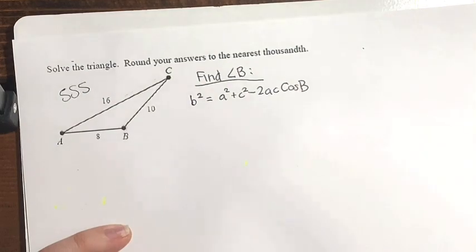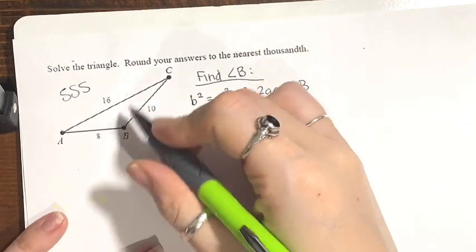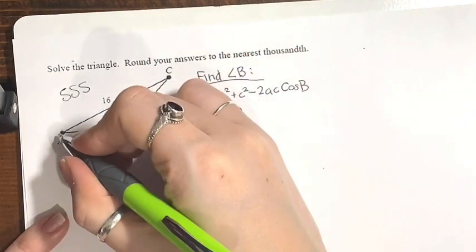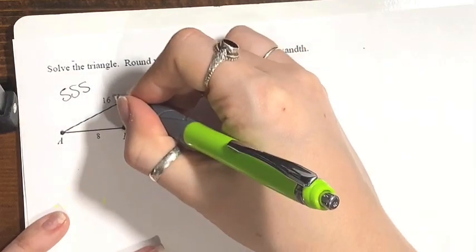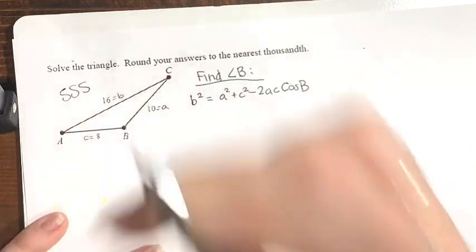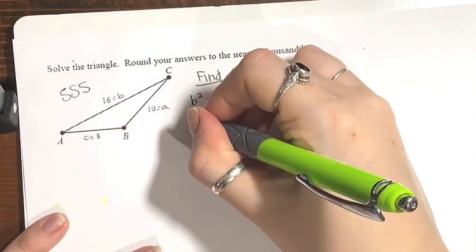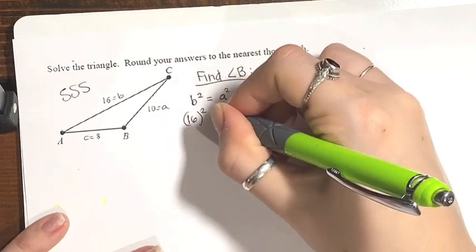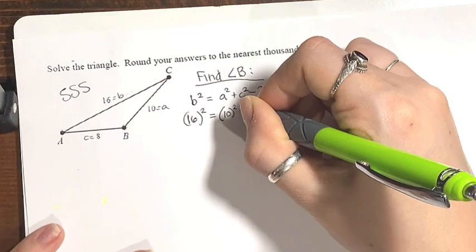And then we're going to plug in the numbers that we know. So we happen to know all of the sides this time. So I'm just going to label them to make sure we don't do anything incorrect. So this is angle A, this is going to be side A, this is side B, and if this is angle C, this is side C. So let's plug in those numbers. B is 16, so we're going to have 16 squared equals 10 squared for A squared.